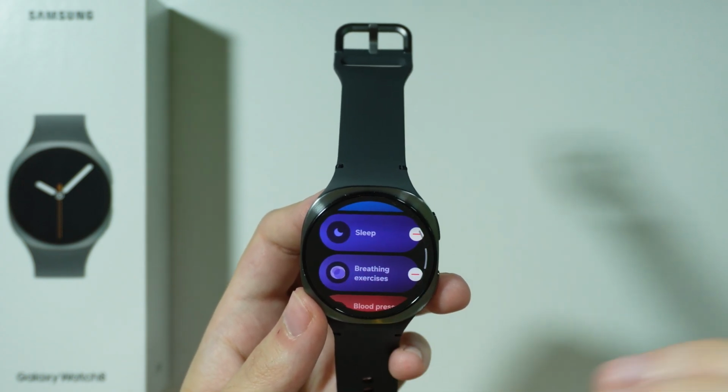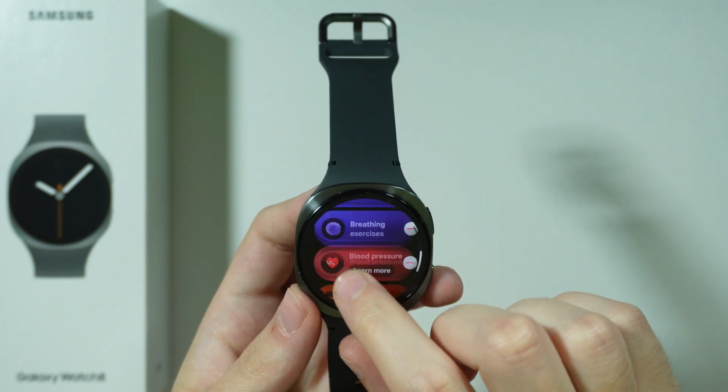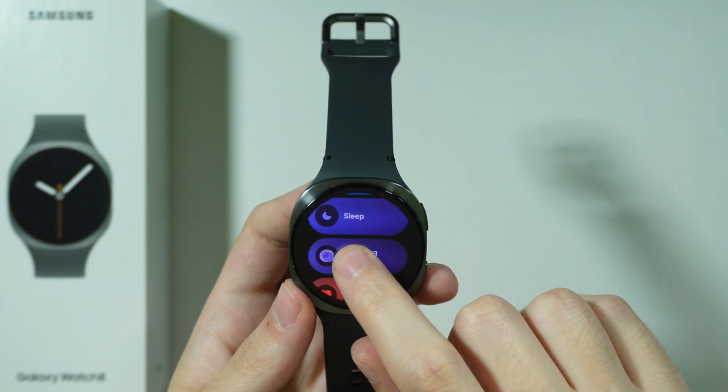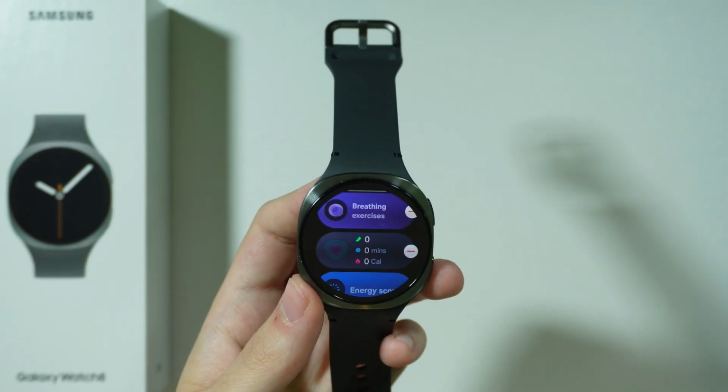Over here we can easily remove a tile by just tapping on this minus button. If you want to, you can also change the position by grabbing the tile, just press and hold your finger and then move it up or down, and like so.